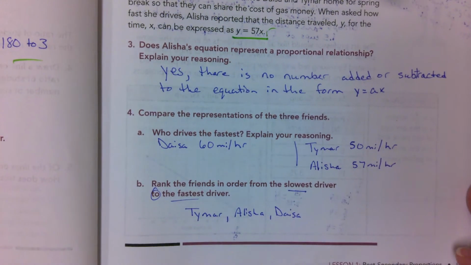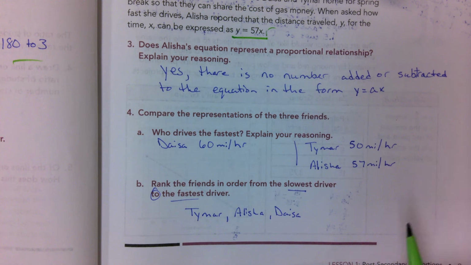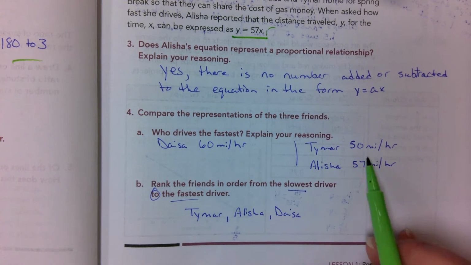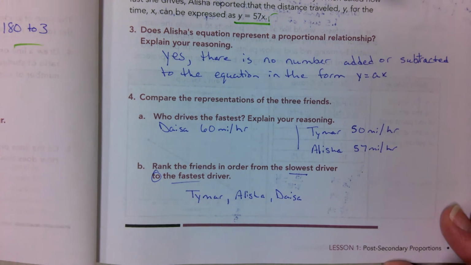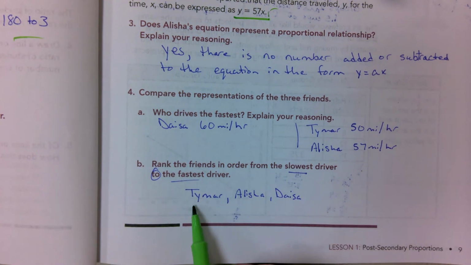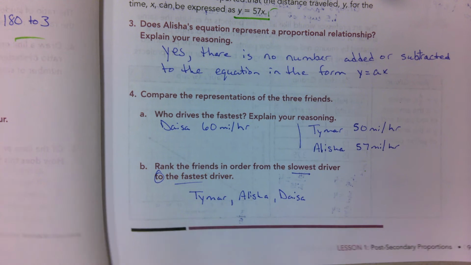Compare your 3 friends. Who drives the fastest? Deja drives faster. We've got 60 miles per hour, 50 miles per hour, and 57 miles per hour. And then I've ranked slowest to fastest: Timer, Alicia, and Deja. All right.